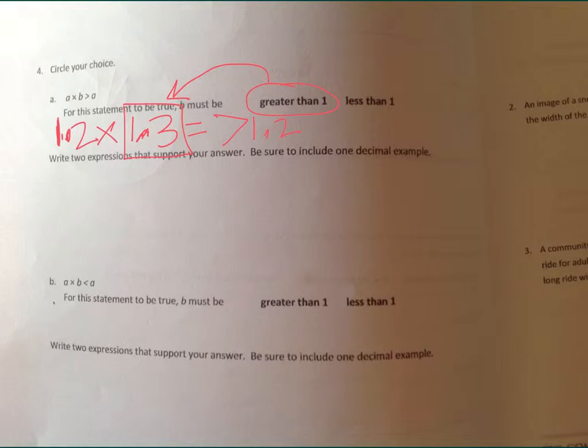Okay? So now next in the problem it says to write two expressions that support your answer. So I can take any decimal, or any number for that matter, let's say 0.95, as long as my scaling factor is bigger than 1.0, my answer is going to be greater than what I started with, 0.95, because of this number.